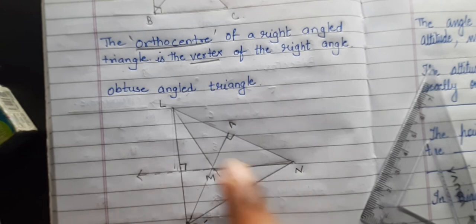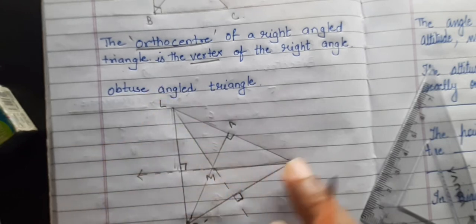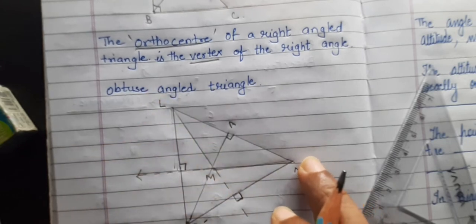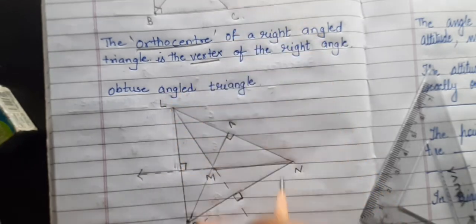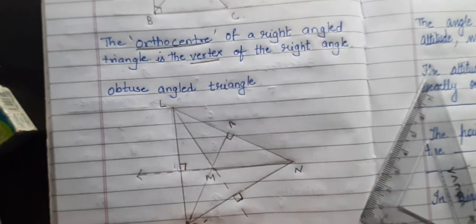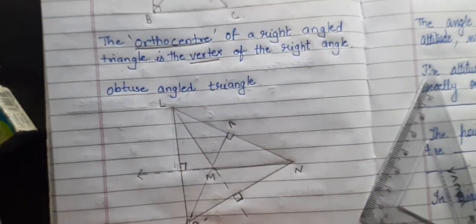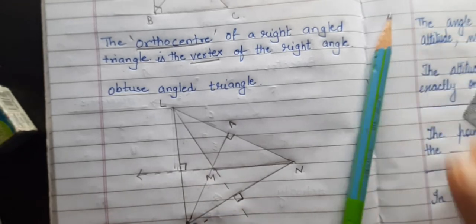From line LM, the perpendicular drawn is NC. And for line MN, the perpendicular drawn is ND. All three rays are meeting at point O. This is known as the orthocenter.